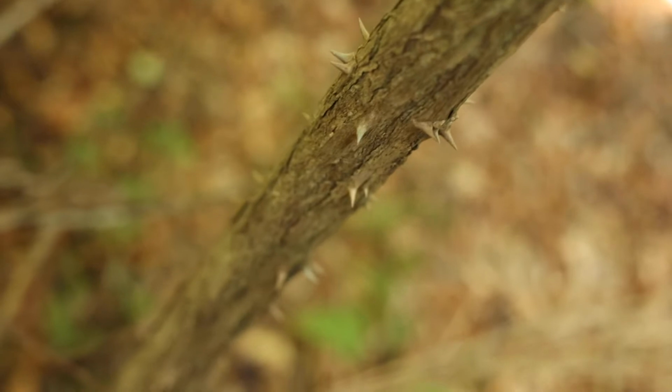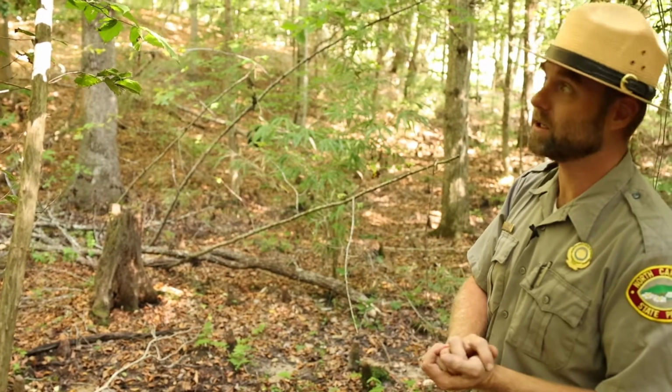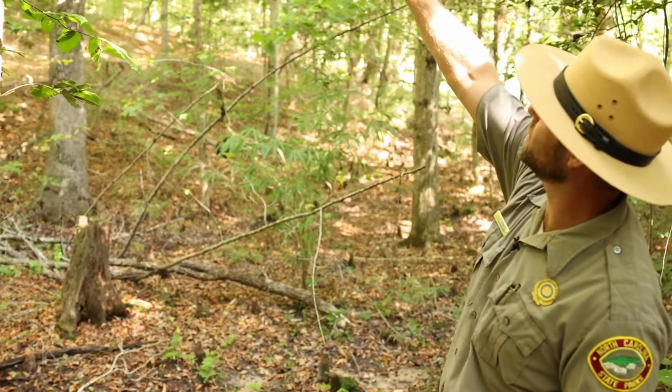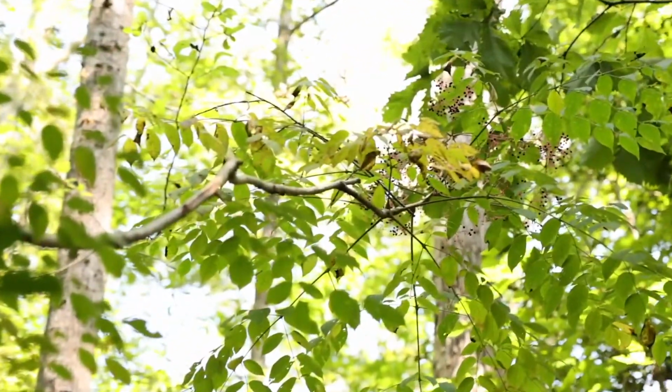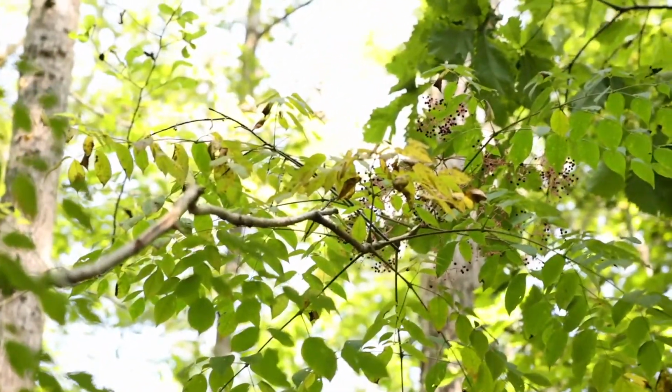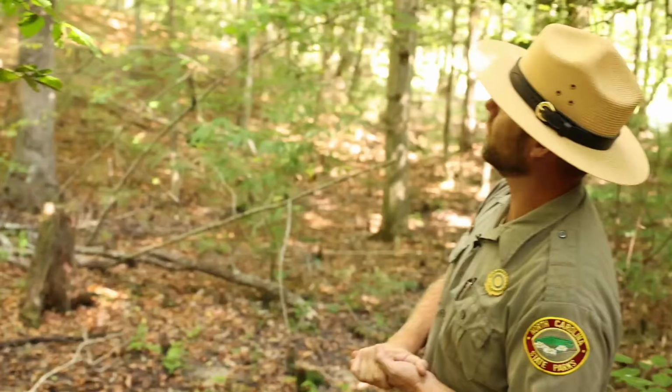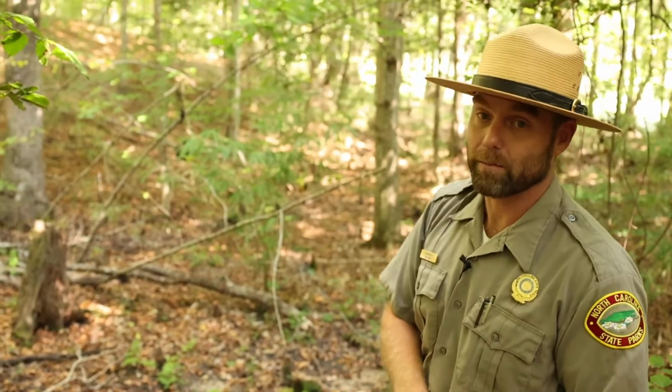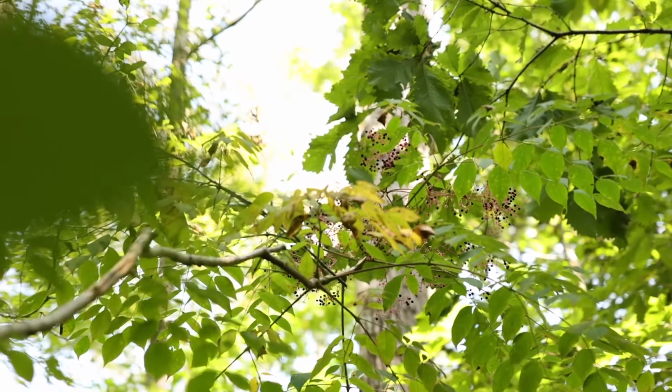It seems like a mean stick to have or a mean tree to have, but actually the berries on it are really great for wildlife. Again, sometimes people look at this in one way and wildlife looks at it in another. Those berries are great for bears, they're great for birds.